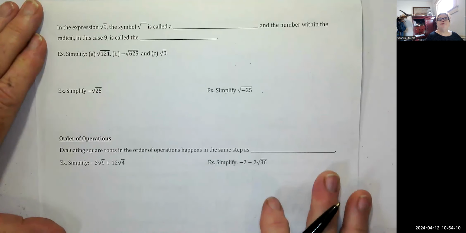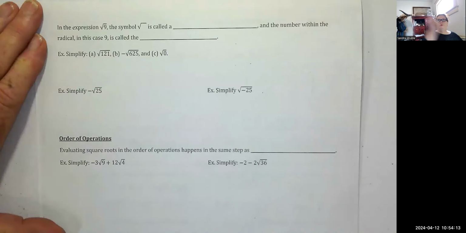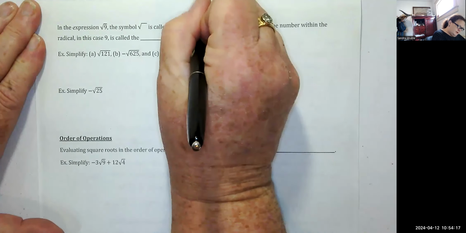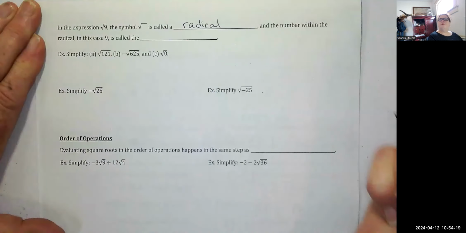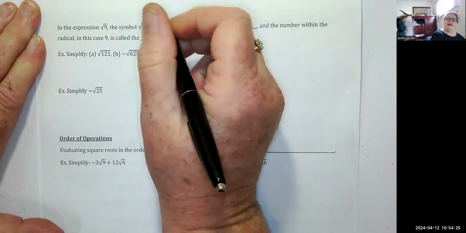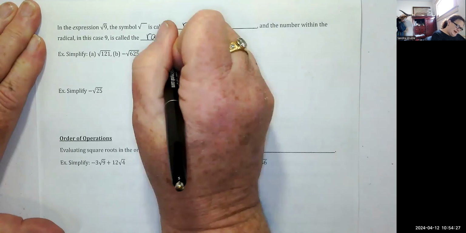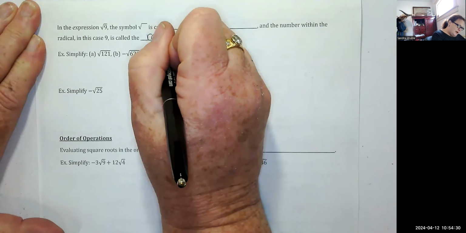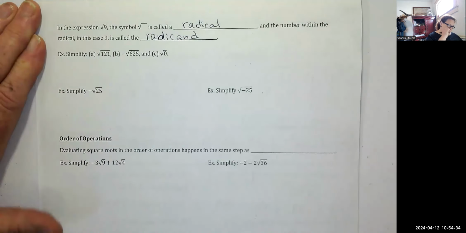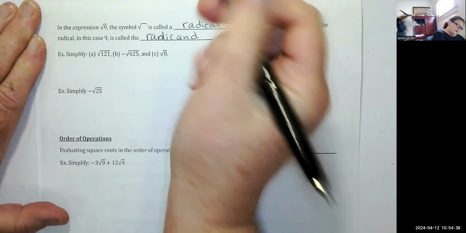In the expression square root of 9, the symbol you see here is called a radical. I will either call it a radical or a square root. And the number within the radical, in this case the 9, is called the radicand. Not the radicant, it's the radicand.